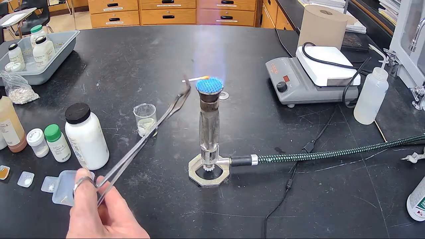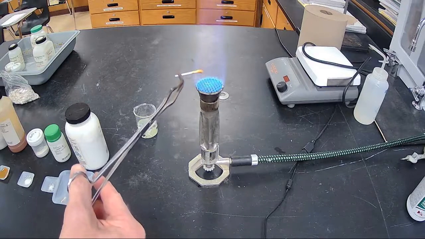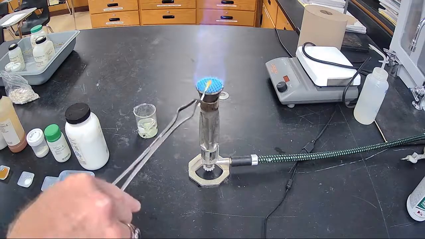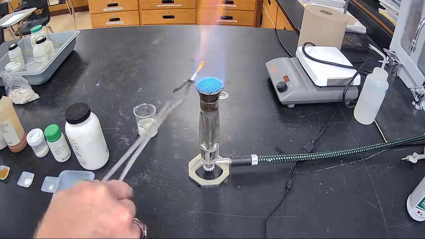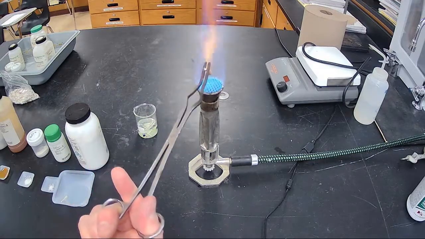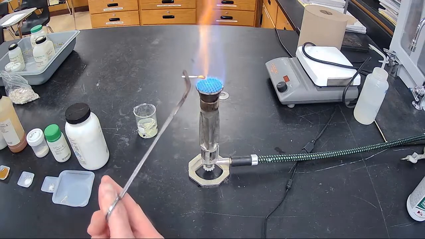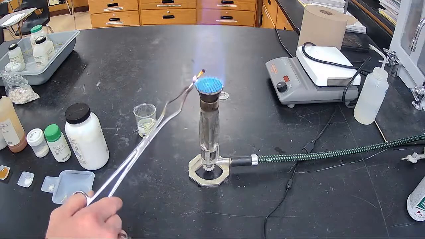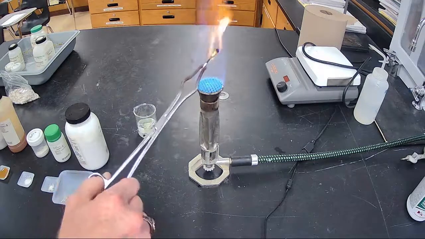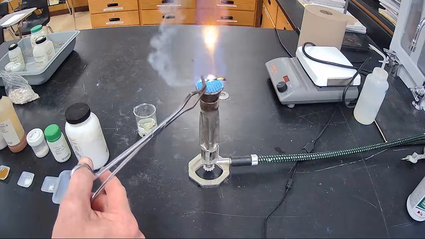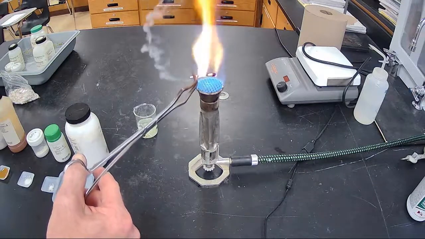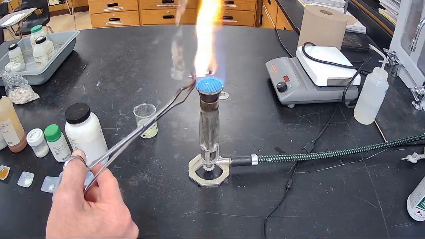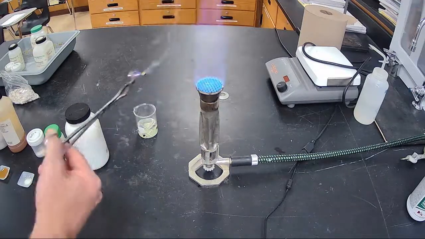Those of you waiting for something to happen, just the Q-tip is starting to burn now. Nothing, anything that you see there is the Q-tip burning. You see it's getting charred. See the smoke coming out of the end of the Q-tip. Kind of fun, right? Yeah, we got ourselves a fire. Nothing happening with that other than the Q-tip burning.